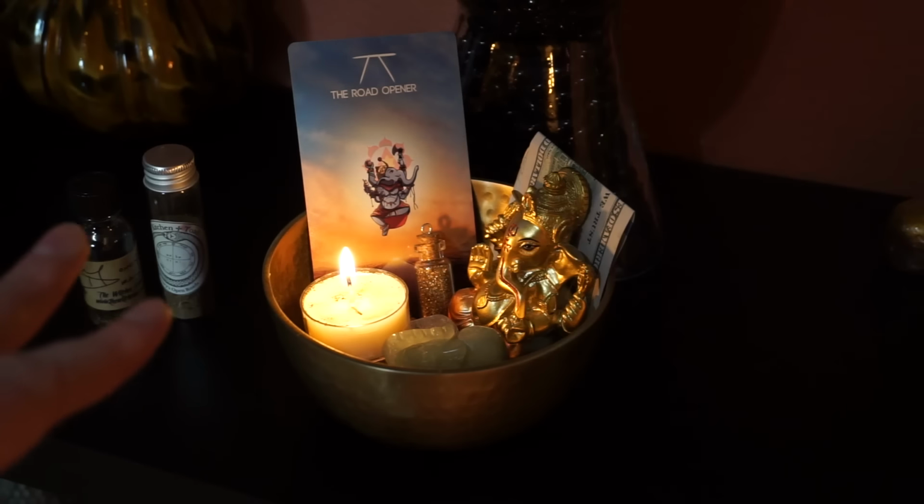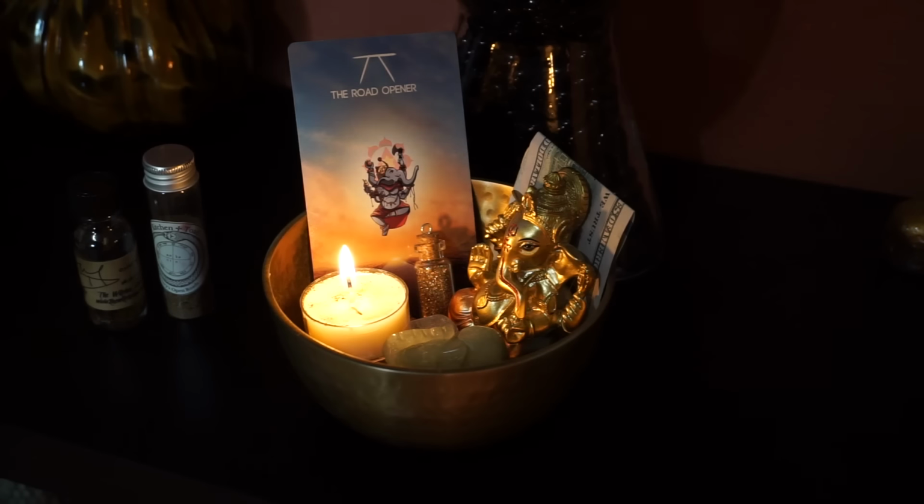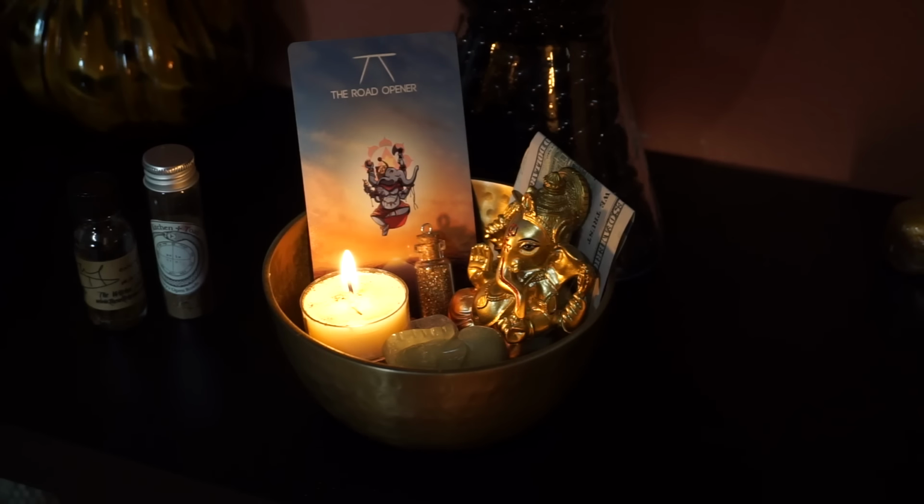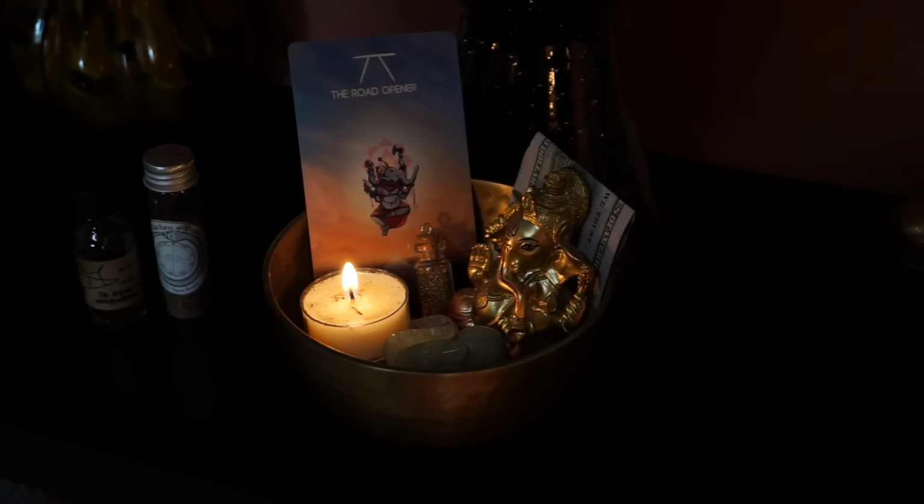I'll probably do some energy work off camera, and this is just basically where you're visualizing wealth, abundance, prosperity, money coming your way, doors opening. You can say a little money incantation if you want, but I usually keep it pretty simple and just do some basic energy work with it.